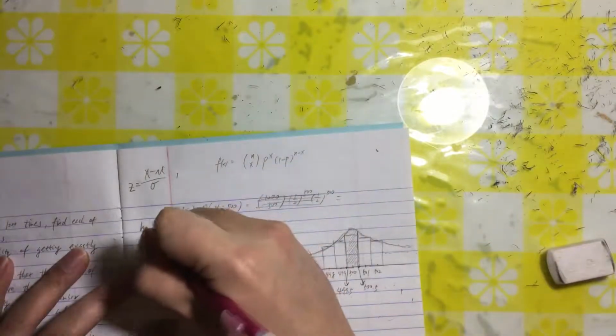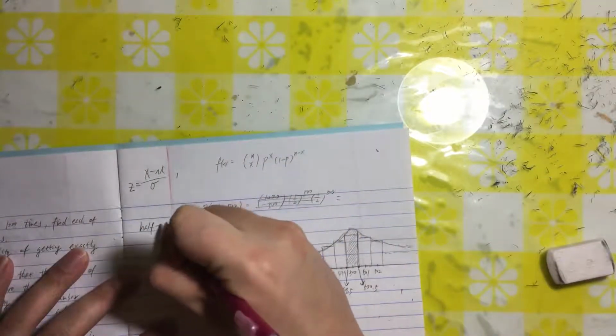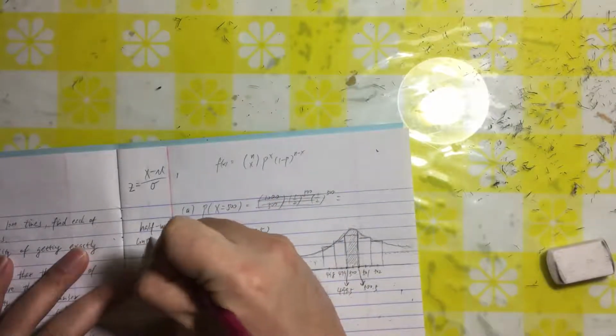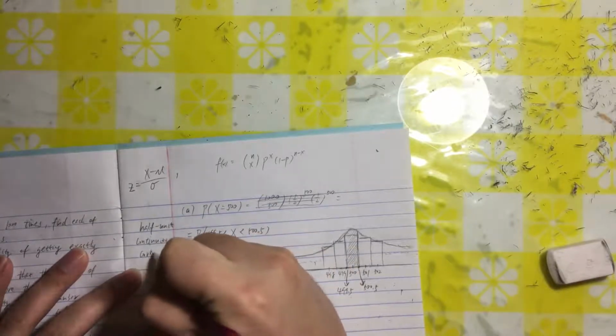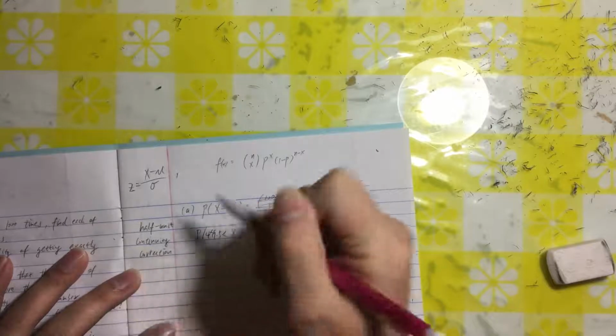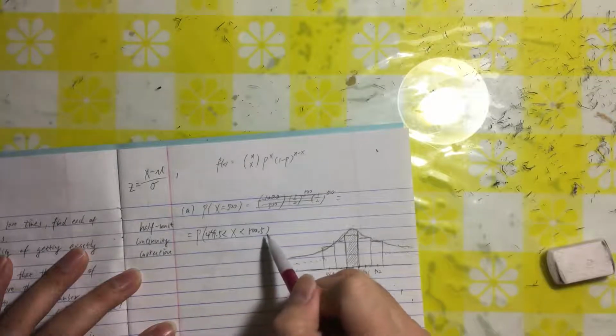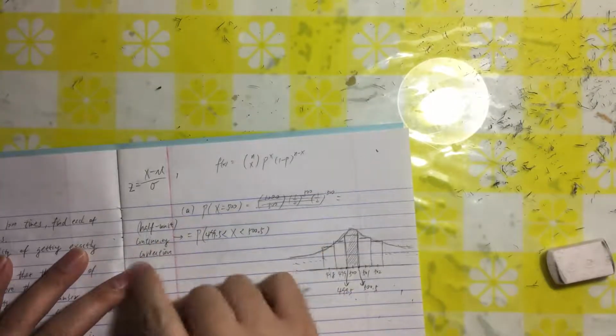This is called the half-unit continuity correction, making the probability that x equals 500 equal to the probability that x is between 499.5 and 500.5. Usually, we just call this continuity correction.